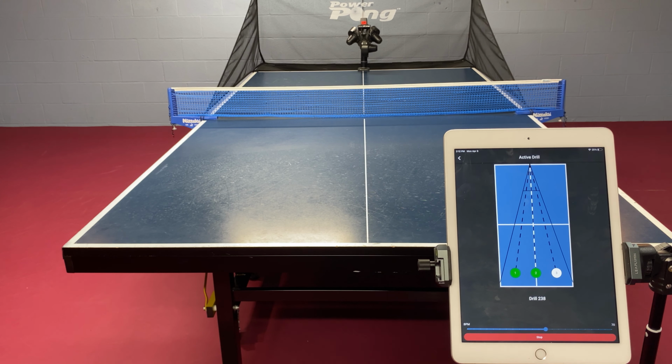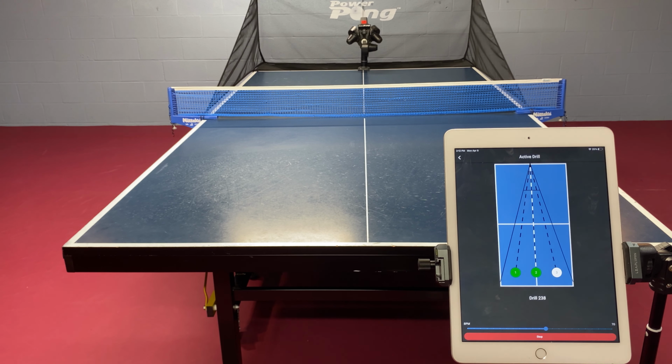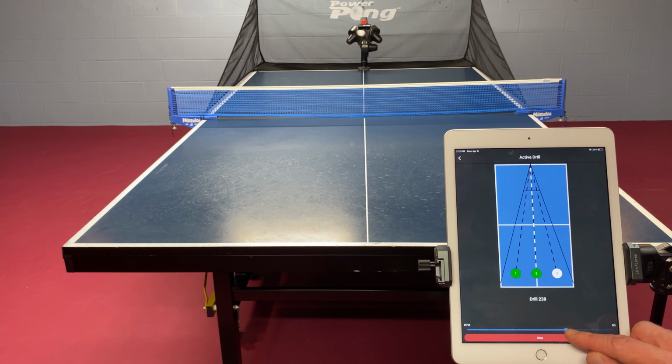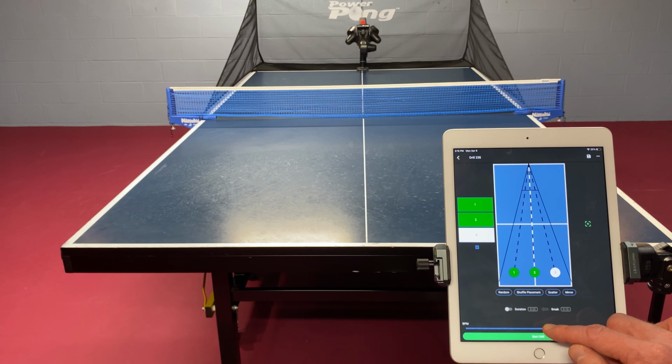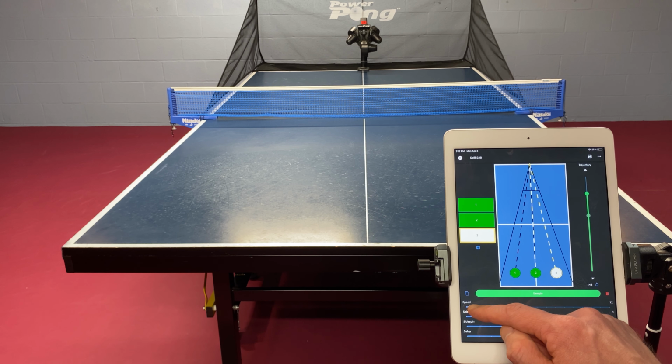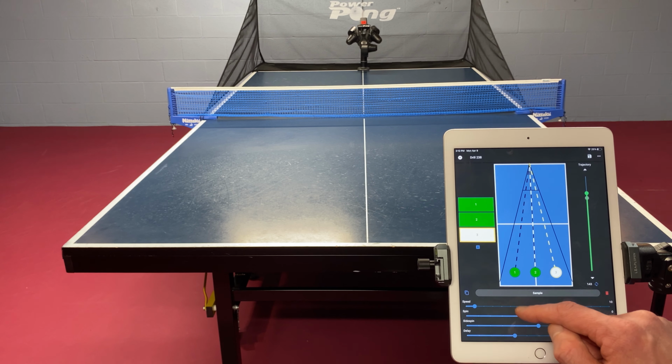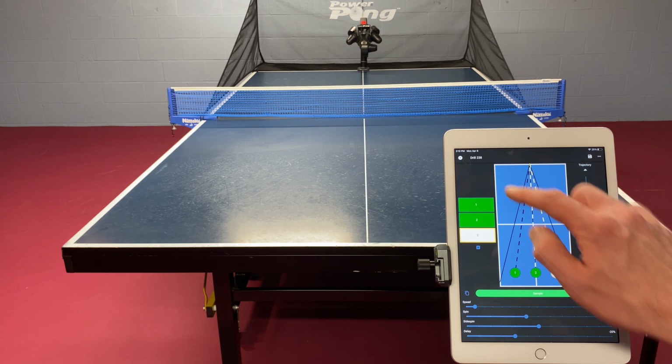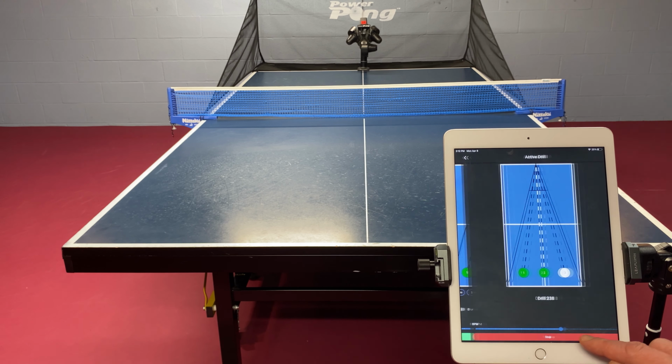Backhand, middle, slightly high to the forehand. Okay. Now one thing that I messed up on with this one is that when I put the trajectory up, I kept the speed at the same. So let's turn it down to speed 10 and see what happens. That's more appropriate.